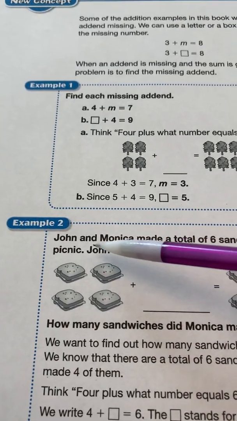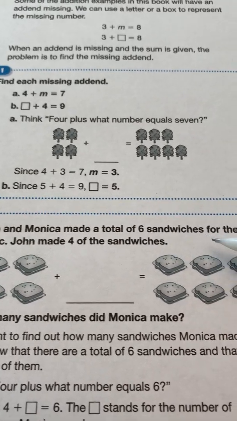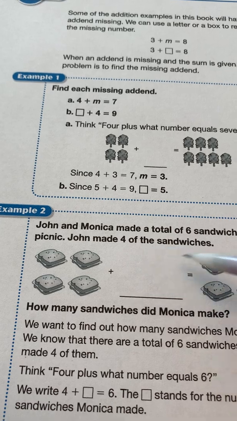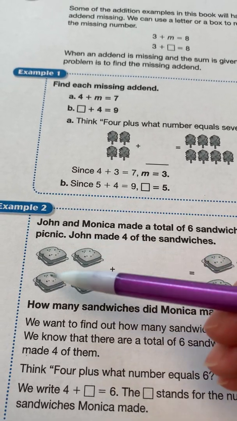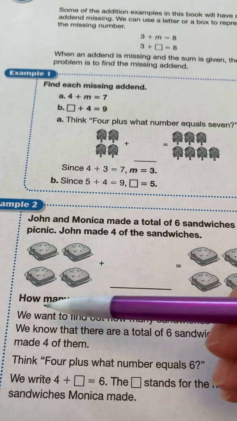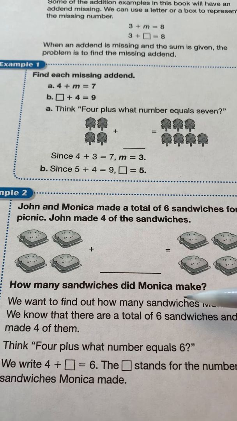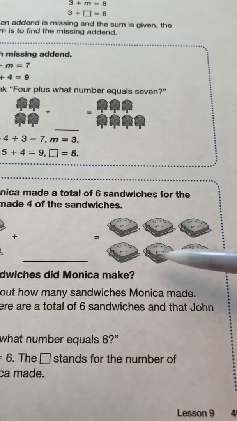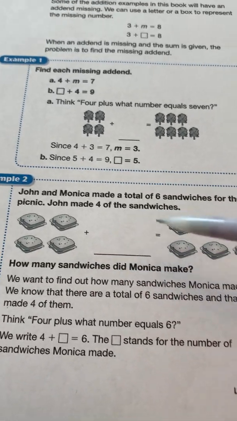So this is a word problem. John and Monica made a total of 6 sandwiches for the picnic. John made 4 of the sandwiches. Okay, so we have here 4 sandwiches that John made. How many sandwiches did Monica make? Okay, and remember the total is 6. So here we have 6. So we need to find this missing addend.